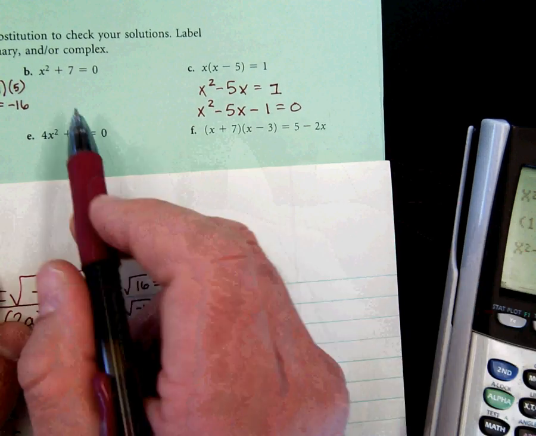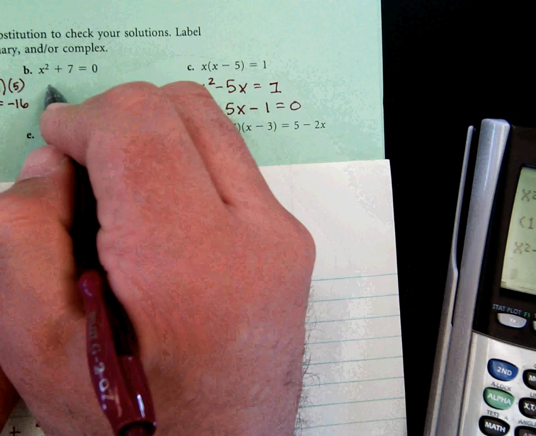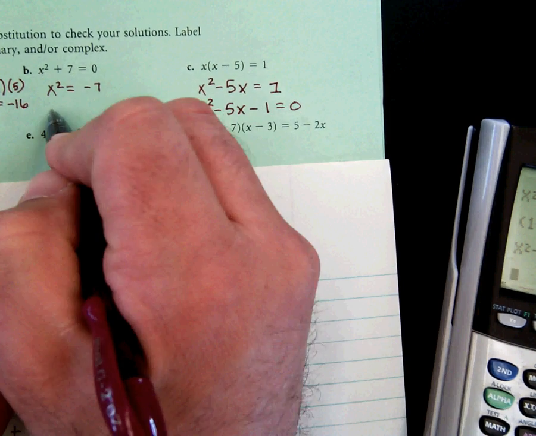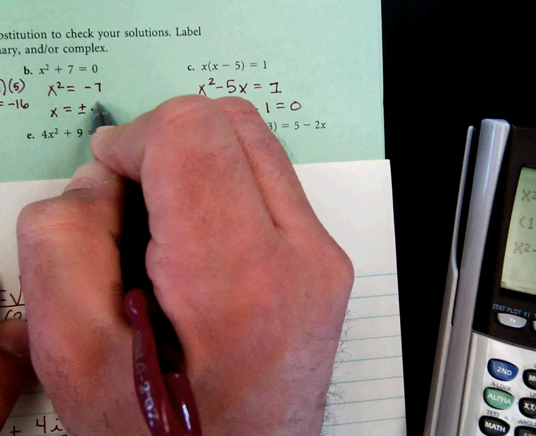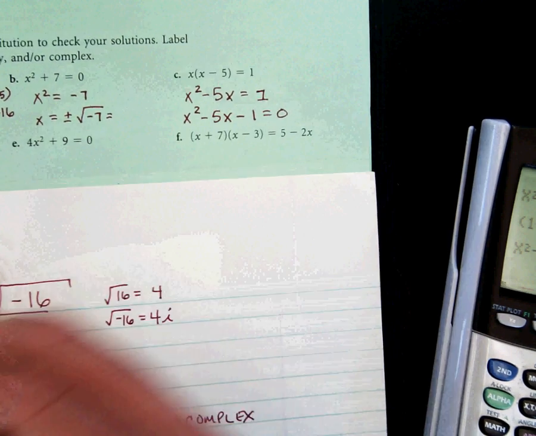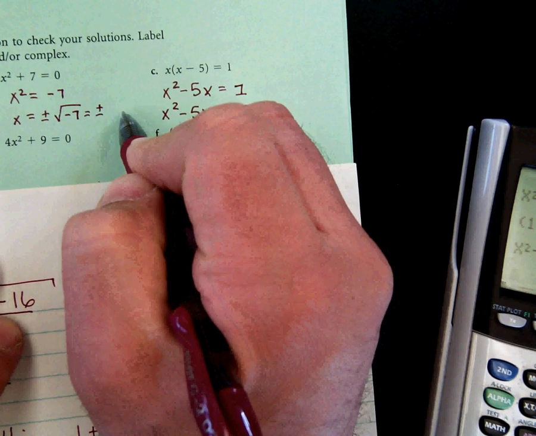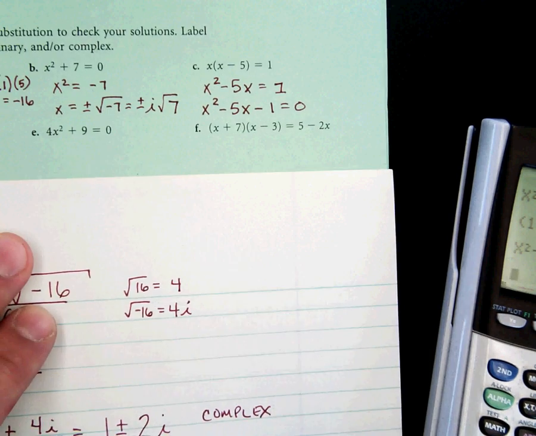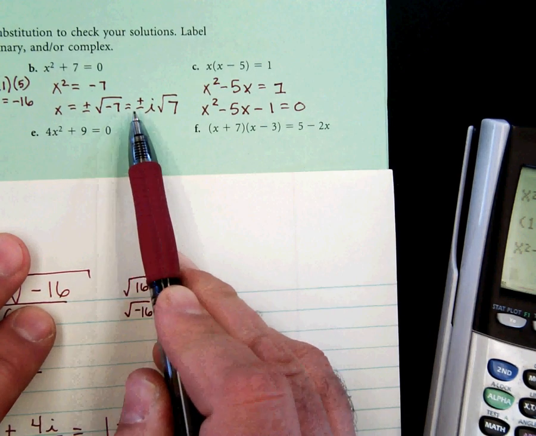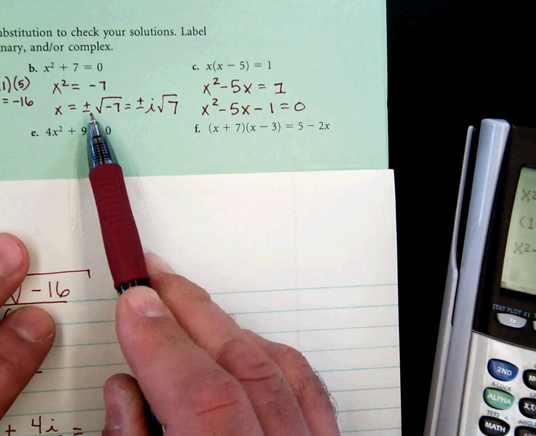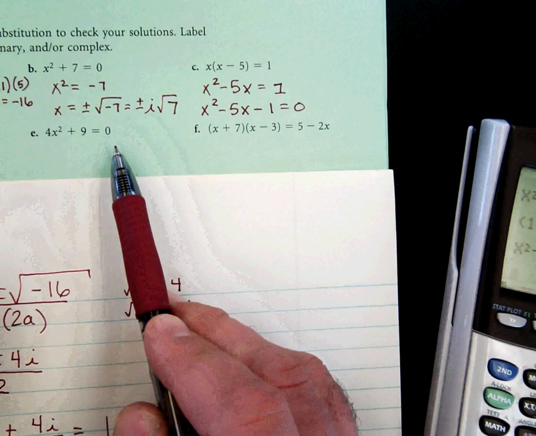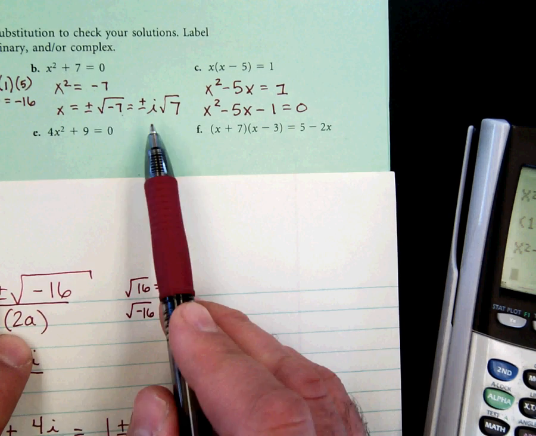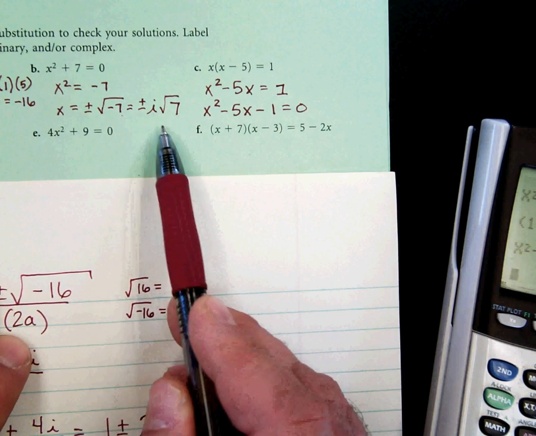In B and E, these problems are actually a lot easier. All you want to do, if there's no x term, is take away 7 from both sides and take the square root. It's going to be plus or minus the square root of negative 7. That's going to be plus or minus i root 7. If this would have been the square root of negative 16, it would have been plus or minus 4i. If it would have been plus or minus the square root of negative 25, it would have been plus or minus 5i. When it's the square root of 7 and you don't know what the square root is, you're just going to call it i root 7. So that's how we'll do B and E.